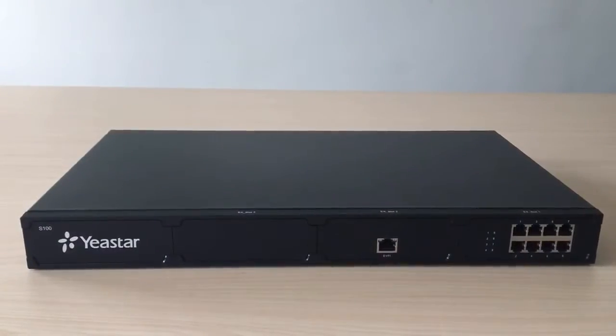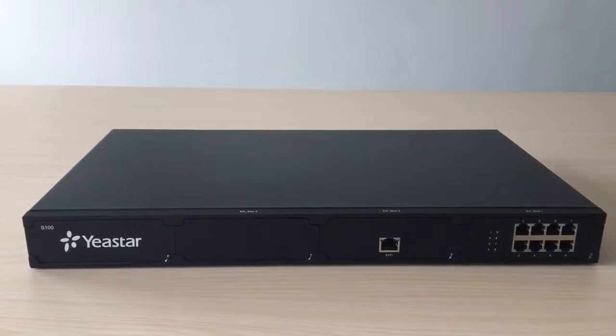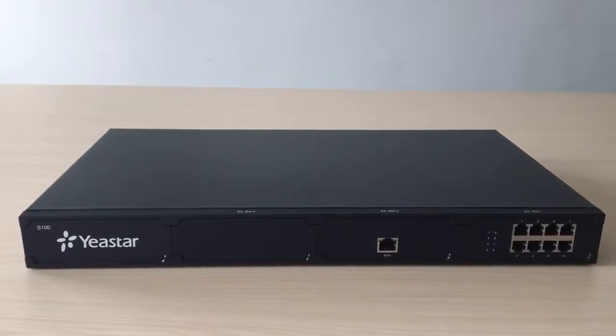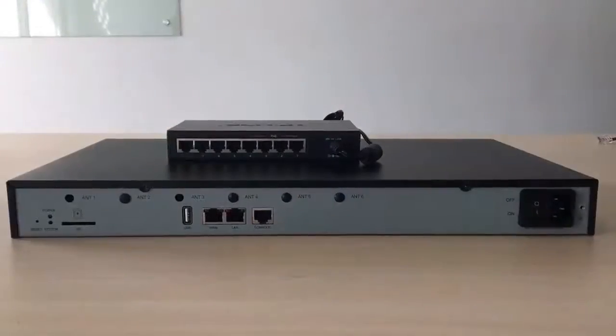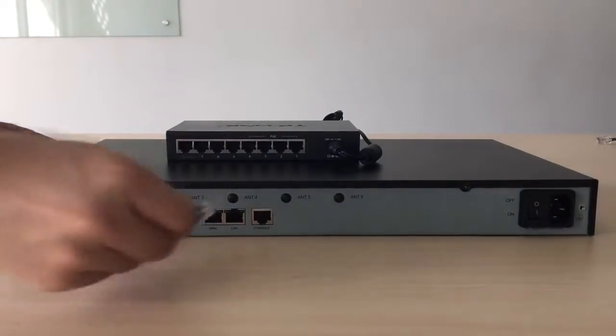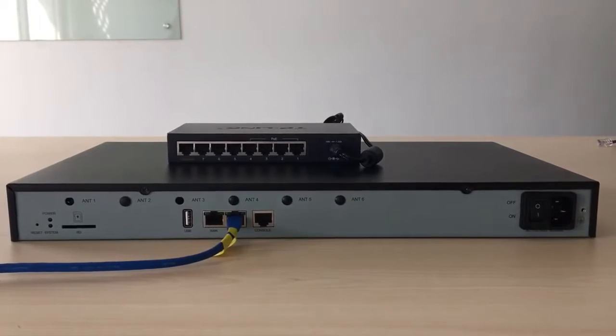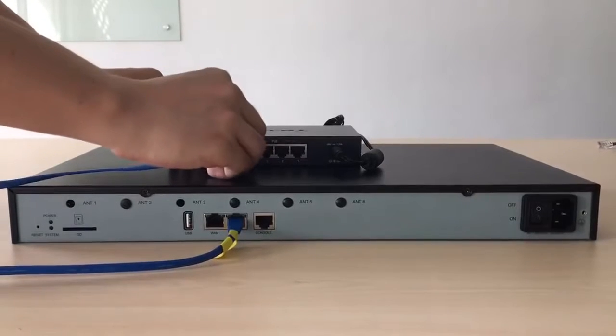In this video, we will take S100 as an example to give you quick and simple instructions for installing S-series IP-PBX. First of all, plug one end of network cable into the LAN port of S100 and the other end to a switch.